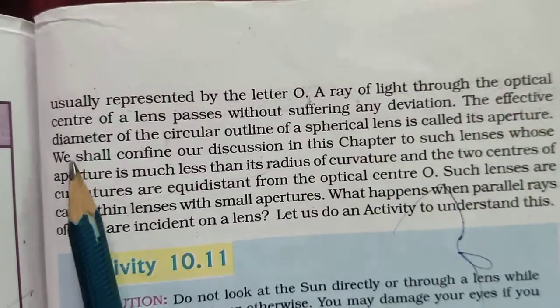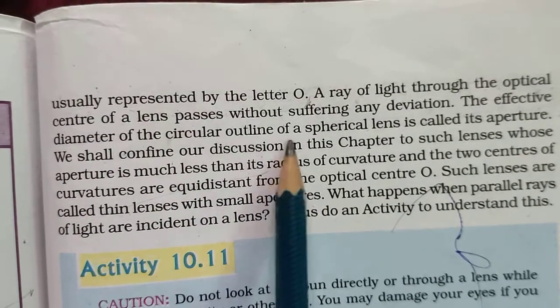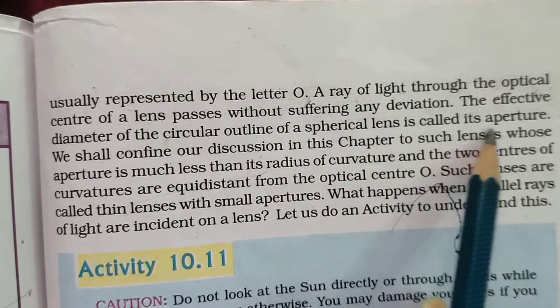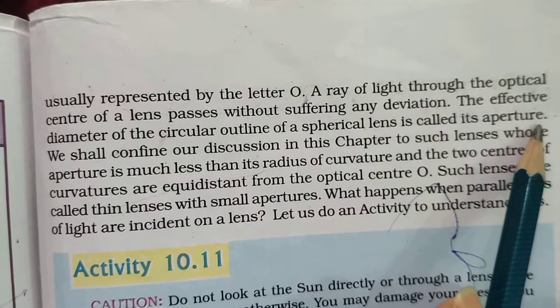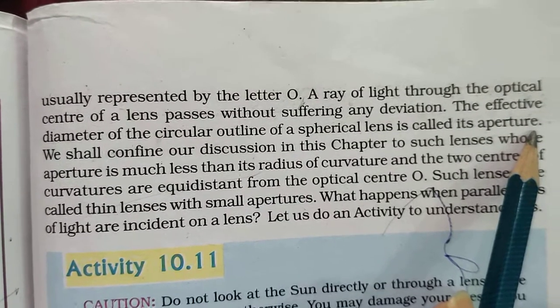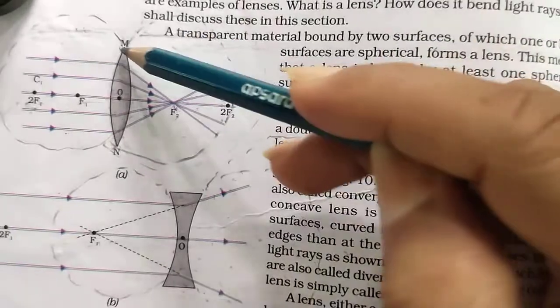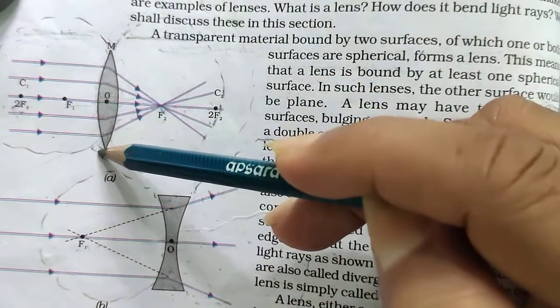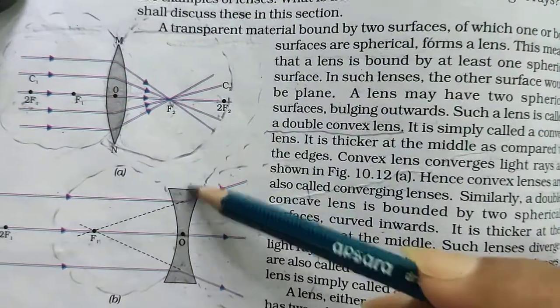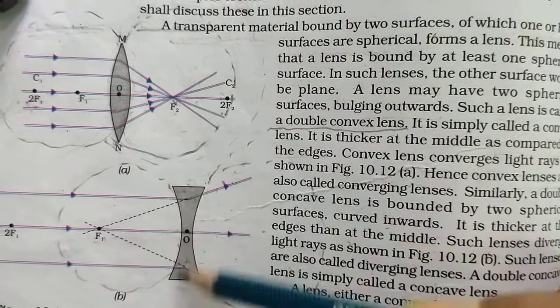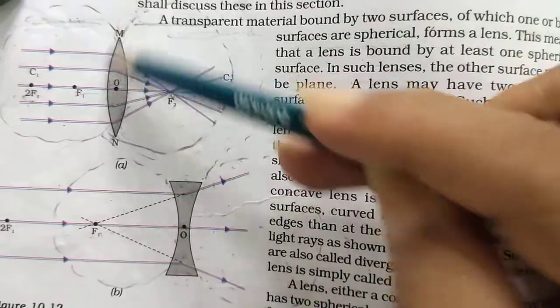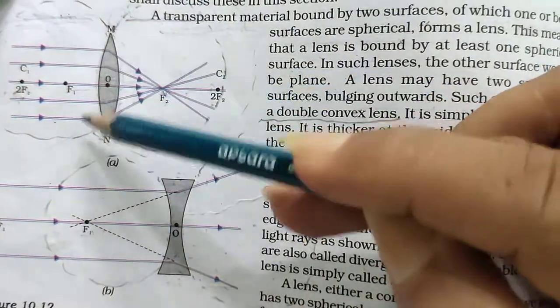So the effective diameter of the circular outline of a spherical lens is called its aperture. So what will be the aperture? All this reflecting surface is called aperture. From here, M, N, this is aperture. Aperture means the total reflecting surface of the lens.